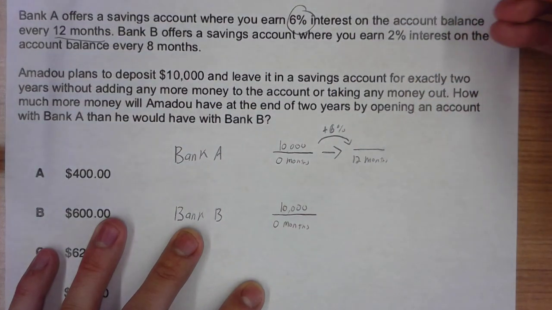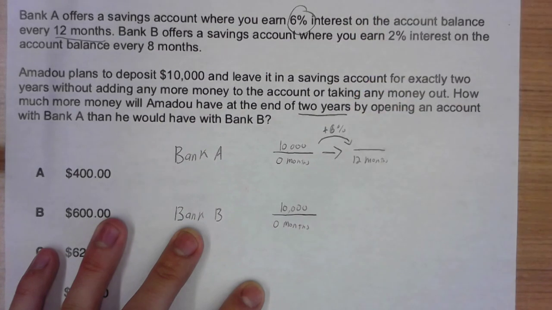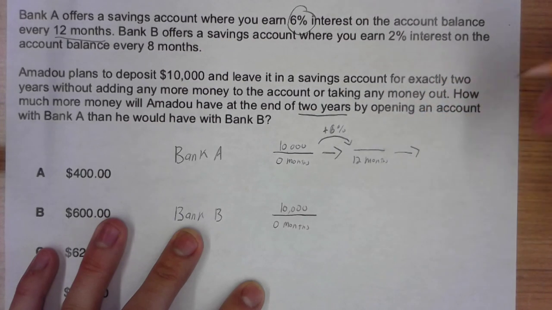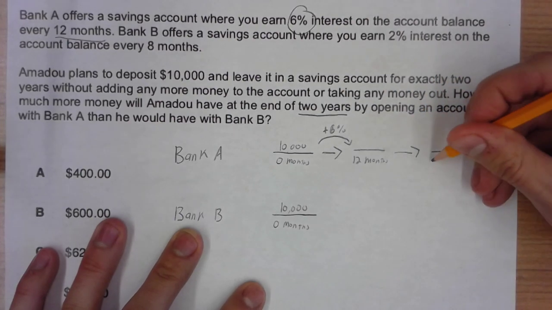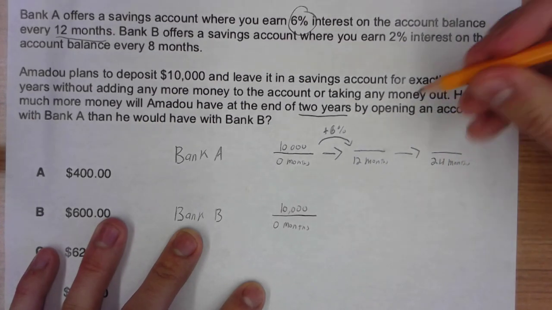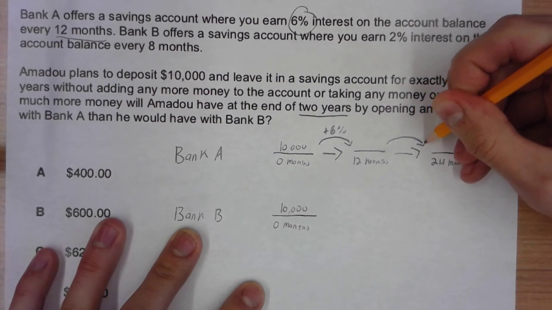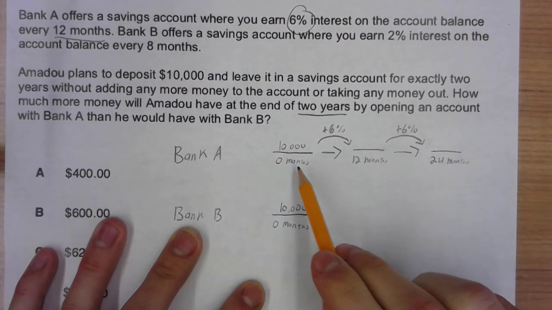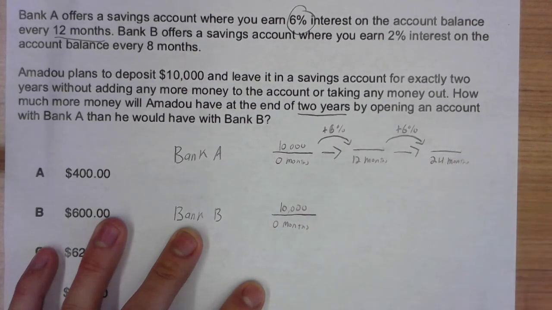All right? And then further down the line, we see that we will be doing this for 2 years. We're looking for the total after 2 years. So we know what this value is over here. Now we are going to 24 months or 2 years, because there are 12 months in a year. This is also going to be increasing by another 6%. And this would be our unfinished roadmap for Bank A.